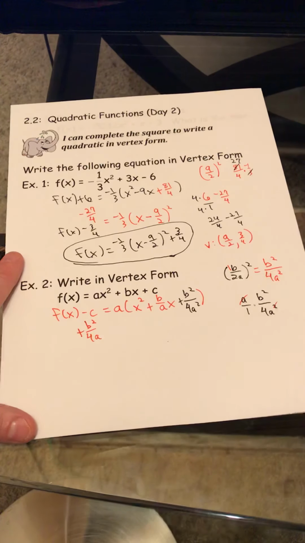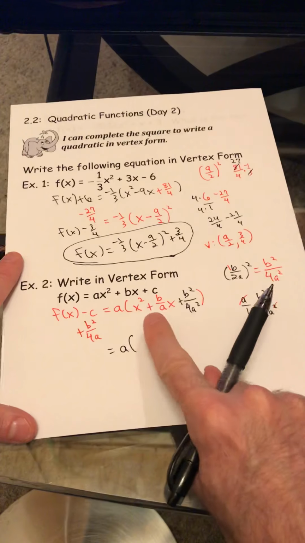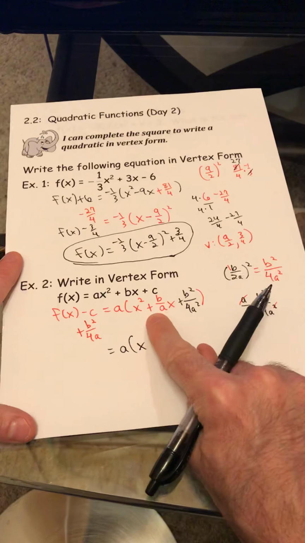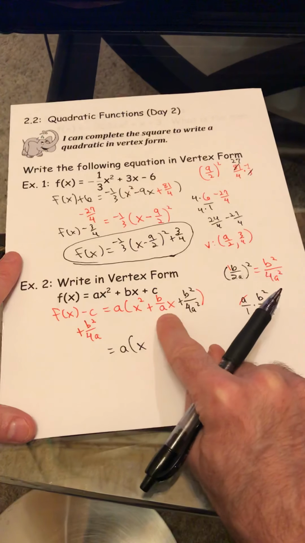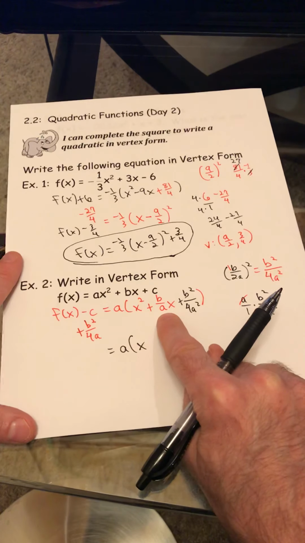All right, so the next thing that we are going to do is factoring on the right side. So again, what multiplies to b squared over 4a squared and adds to b over a?